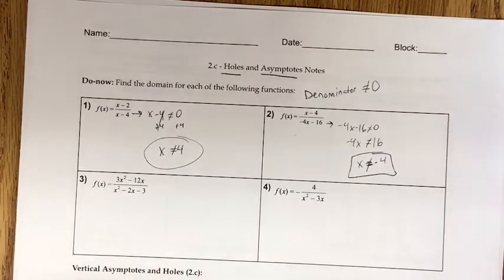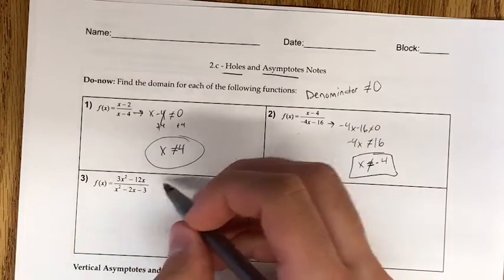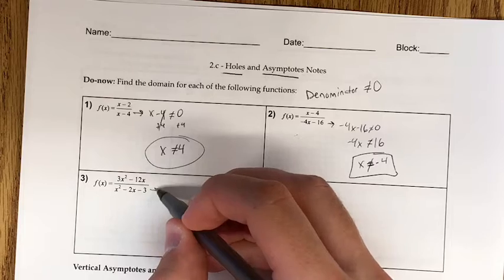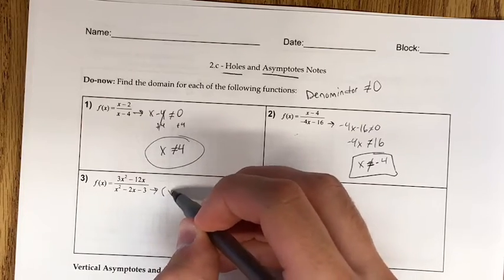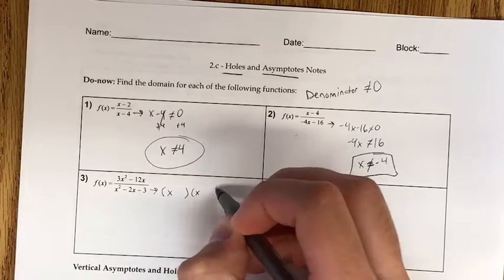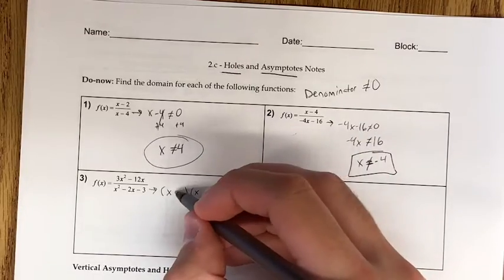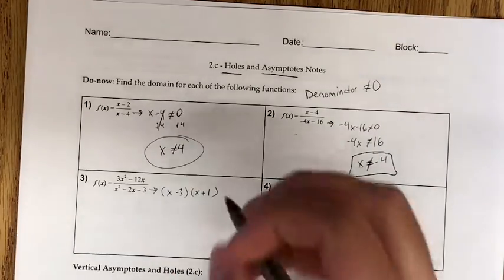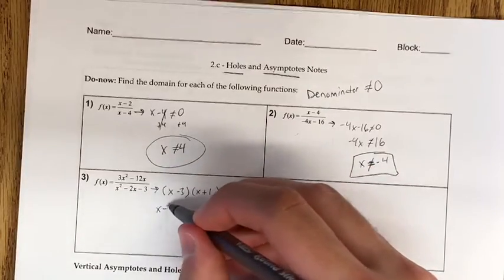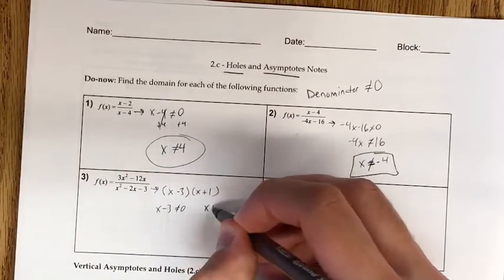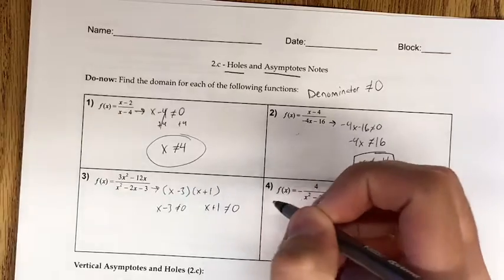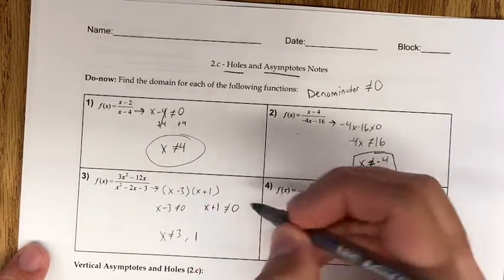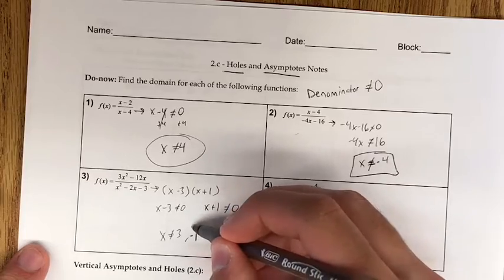Okay. When you have a quadratic, or rather anything larger than just a singular x, we want to factor that out. So look for numbers that multiply to negative 3 and add to negative 2, which in this case are negative 3 and 1. Then we can set both not equal to 0, which is a little weird to say, and solve for x, where we get x cannot be 3 or negative 1.